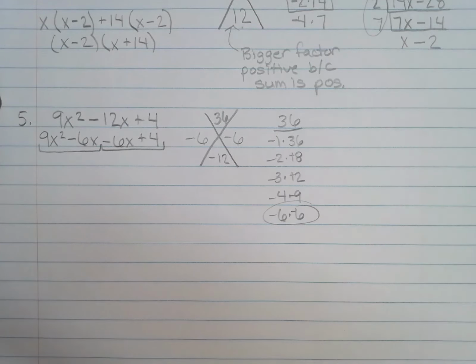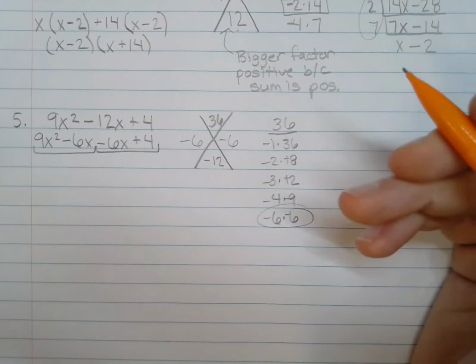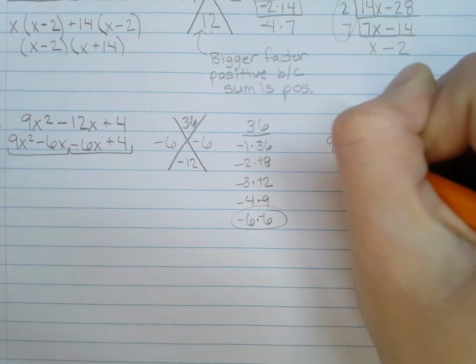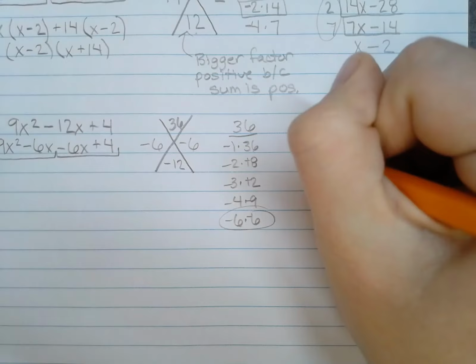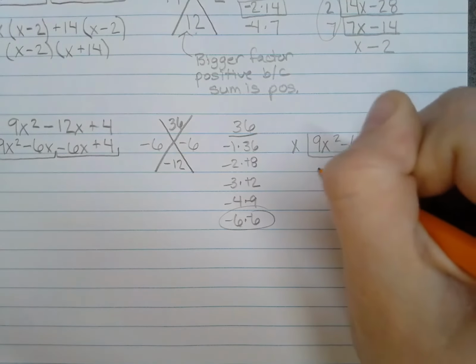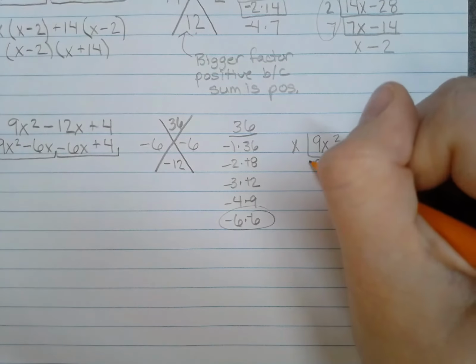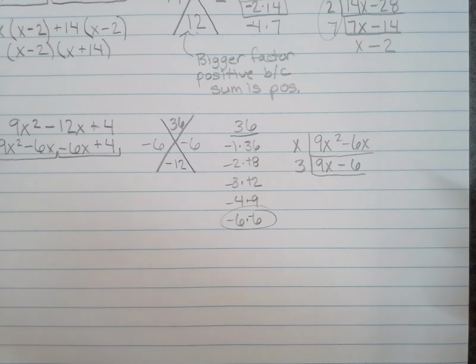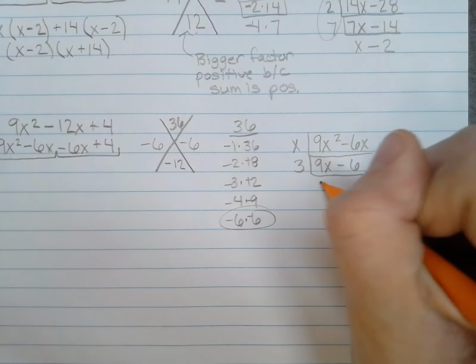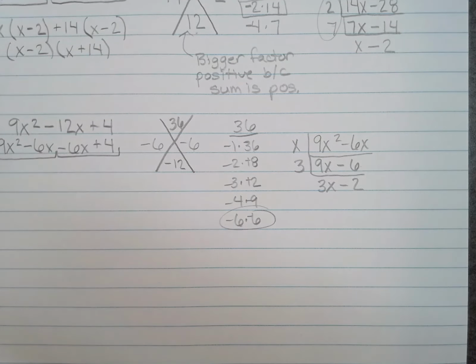Let's look at our greatest common factor of each group. So a 9x squared and a negative 6. Let's do our prime factorization. Starting with our variable first, I see that they have an x in common. So 9x minus 6. Then we do another stair step and divide by a prime number. So 3 goes into 9x and gives us a 3x. 3 goes into negative 6 and gives us a negative 2.